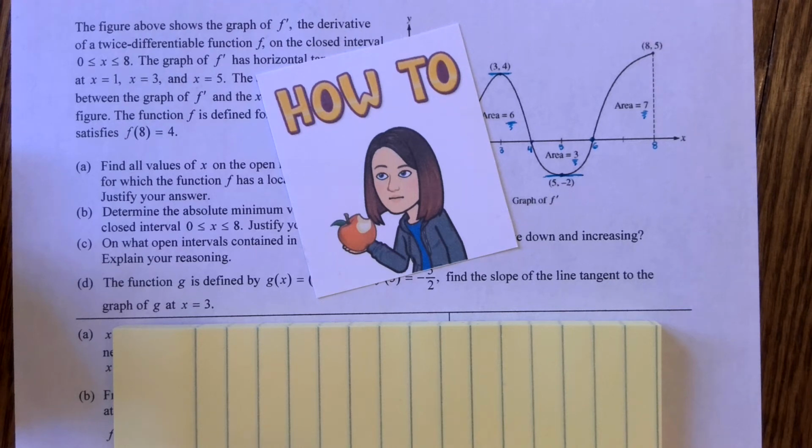Hey guys, it's Miss Smith, and in this video we are going to be going over the FRQ that we looked at yesterday based on how to interpret a graph. So let's get started.